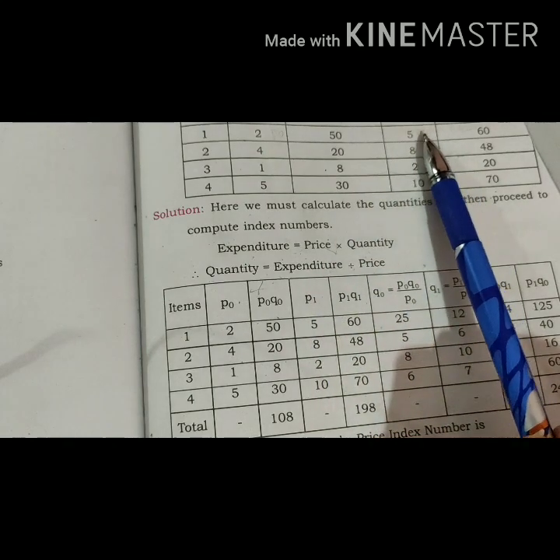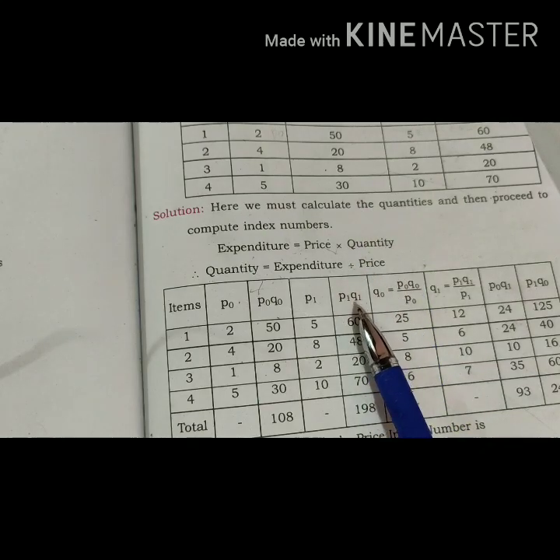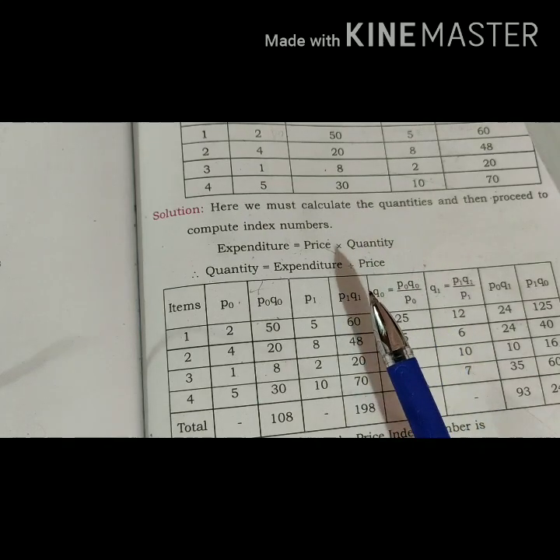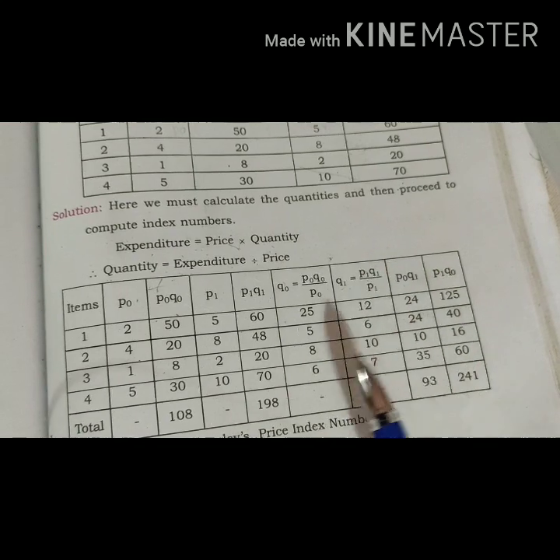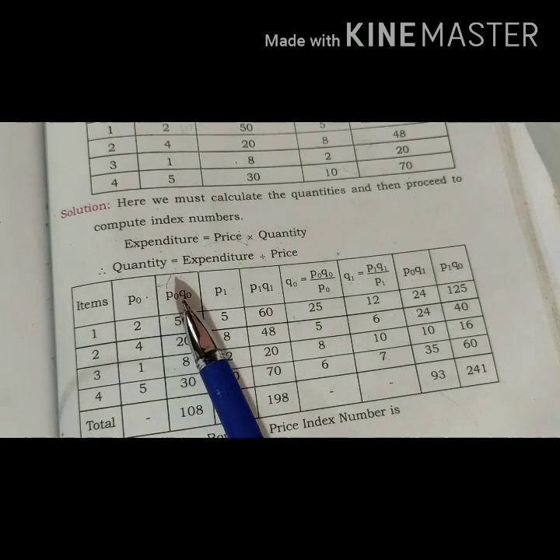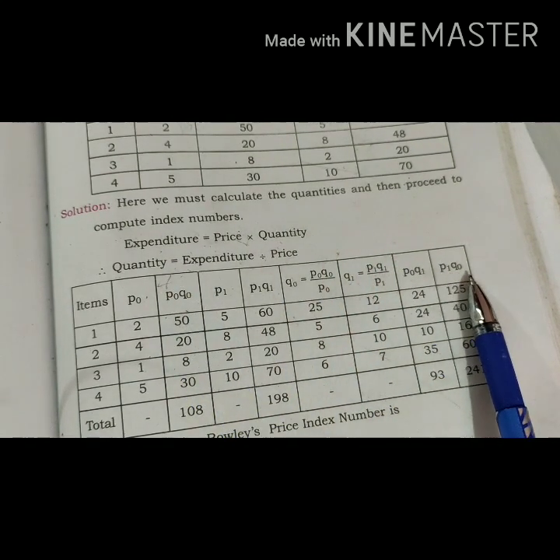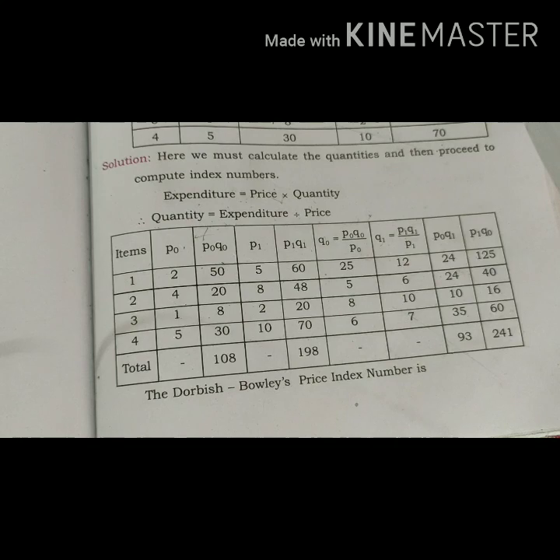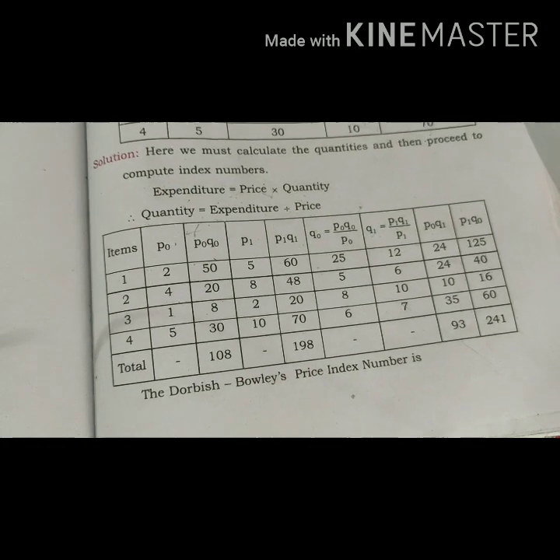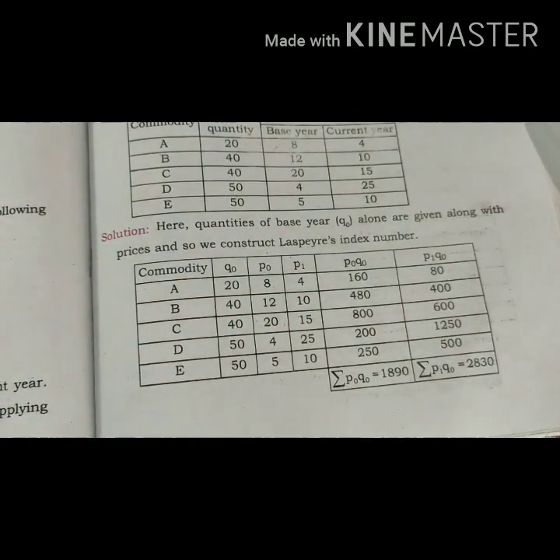Next, P1 of the current year is given and P1 Q1, that is the expenditure of the current year, is given. We need to calculate Q1. After calculating Q1, first calculate P0 into Q1 and P1 into Q0. If you do these two things, then we can easily calculate the Drobisch-Bowley's price index number.